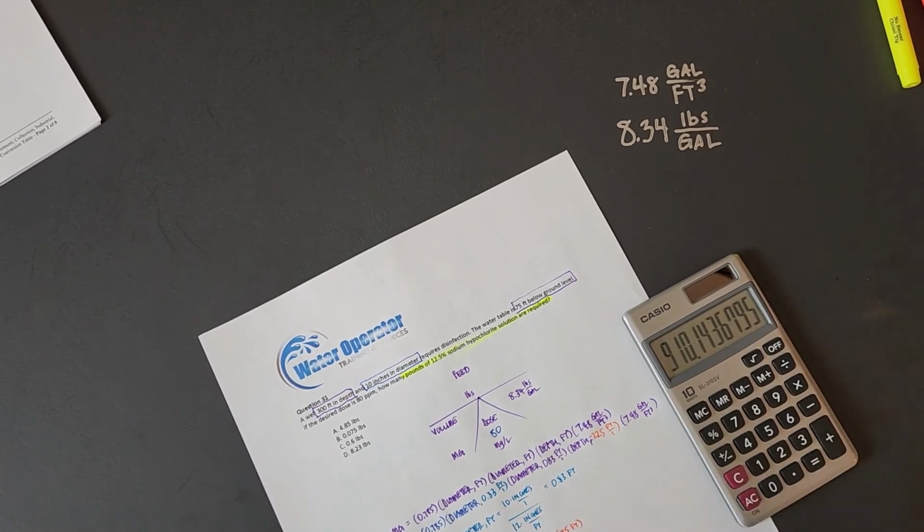Now we need to take those gallons and convert it to million gallons, right?